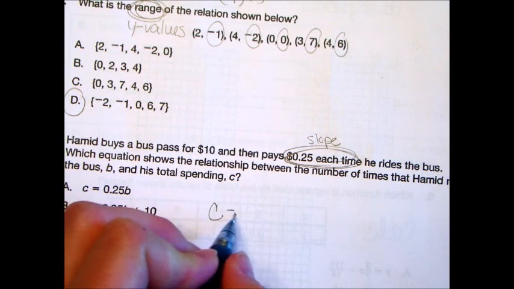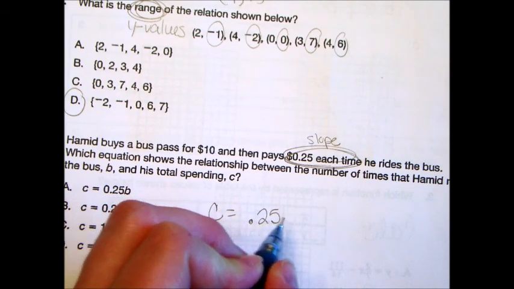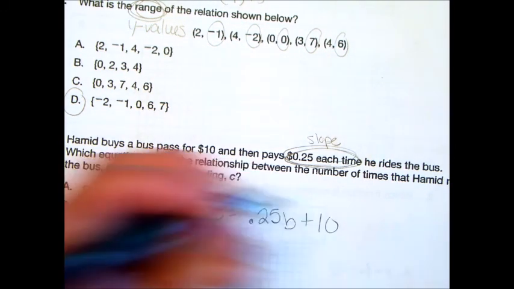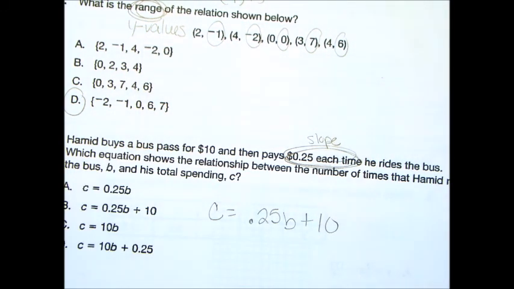So how much he's spending is 25 cents each time. Remember how I said that was the slope? Plus the y-intercept of just $10. So that matches option B.